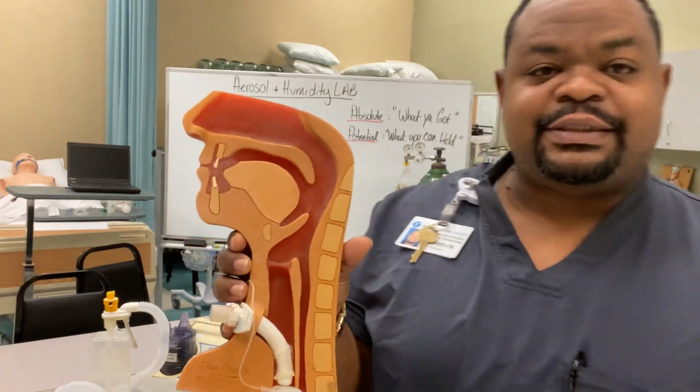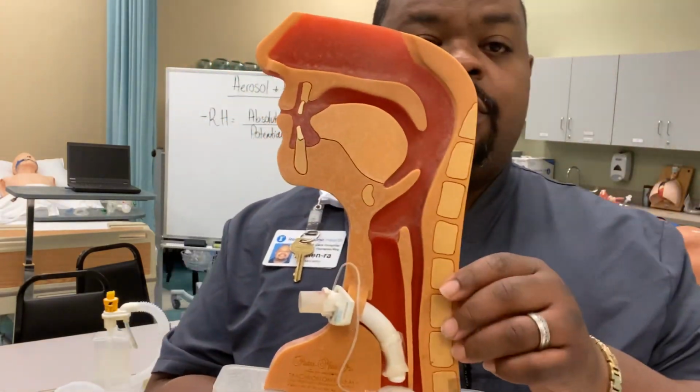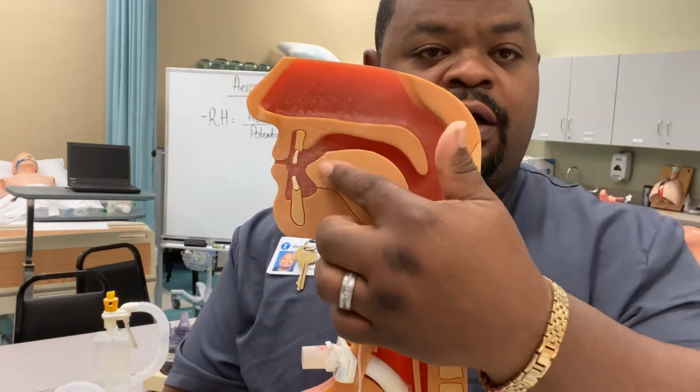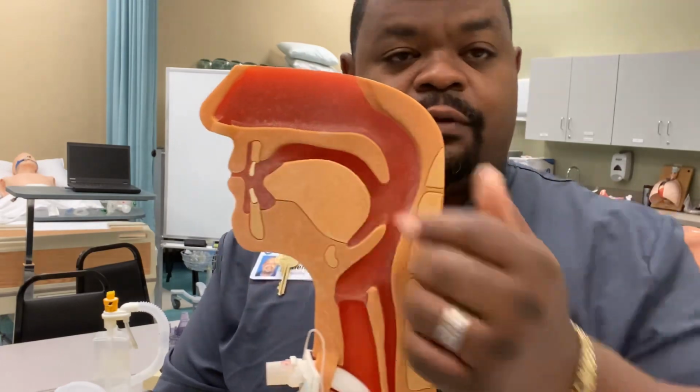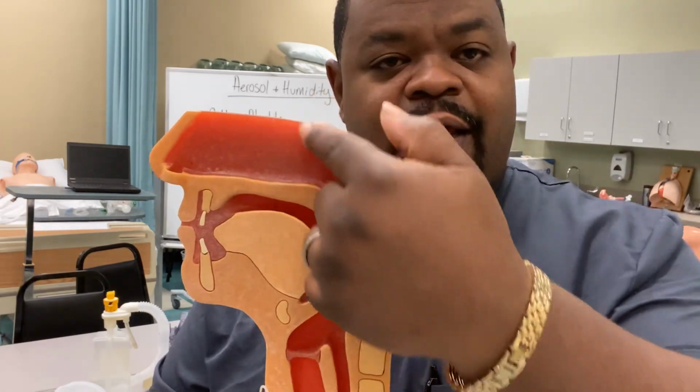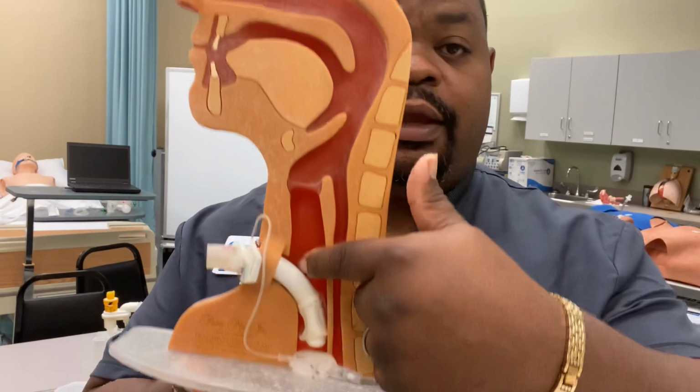This is a cross section of an adult upper airway. All right, you see here's the mouth, and here's the tongue, and this is the naris, right? So this area here would be your nasal conchae, right? This is where the air comes in, or the gas would rotate around these turbinates, conchae turbinates, right? And they would moisten and humidify the gas, right? And then it will travel to the nasopharynx, oropharynx, and then down into the airway, okay?